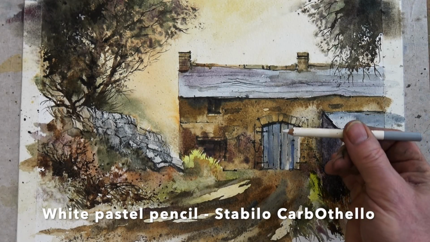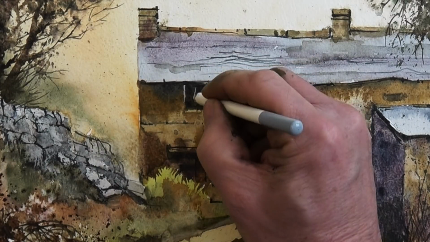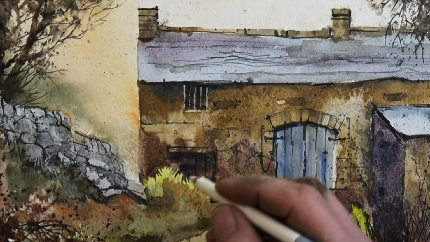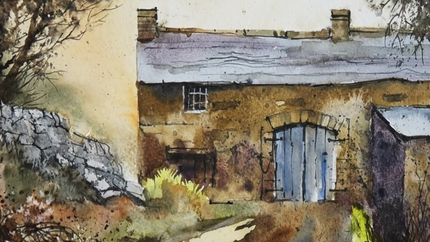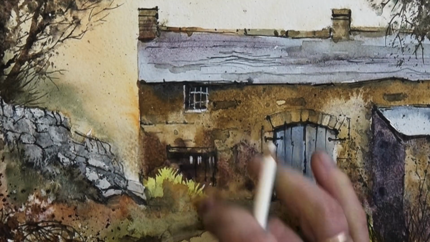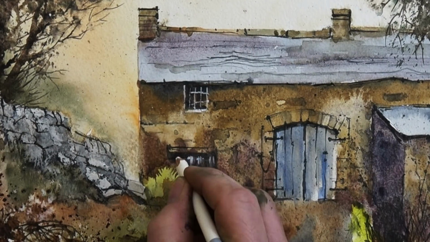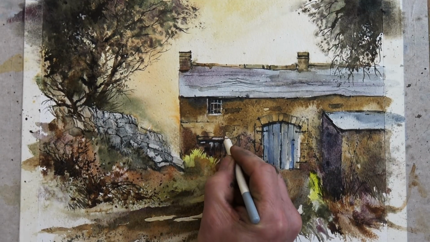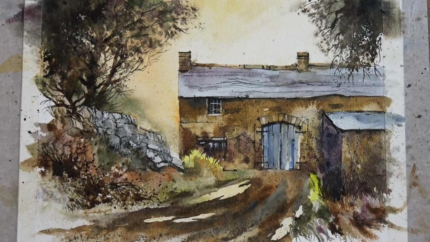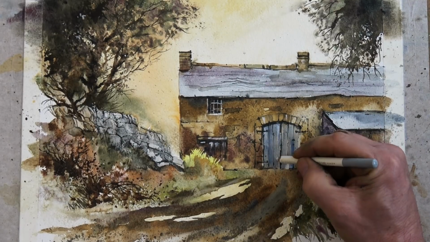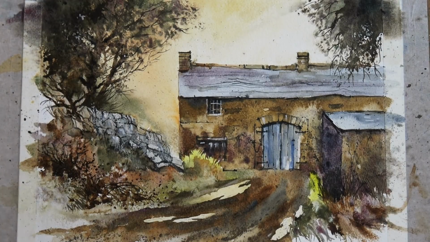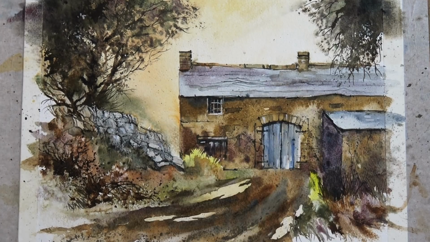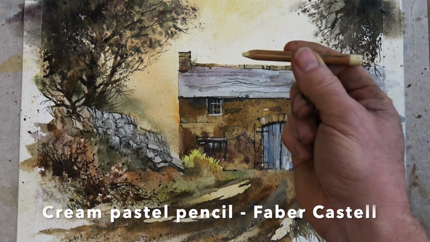White pastel pencil for a few little highlights. And a cream pencil for some details in the trees.